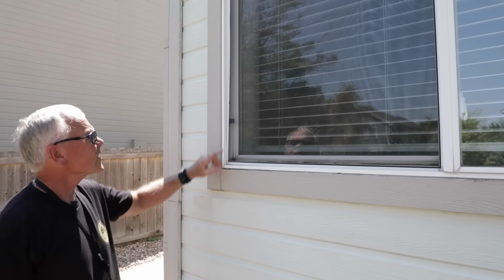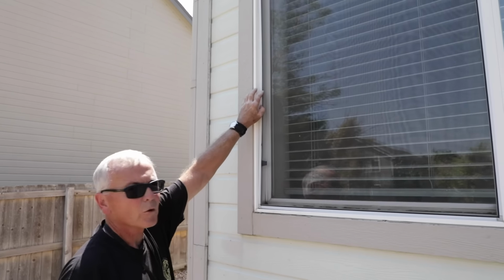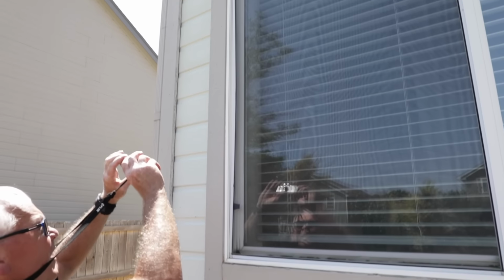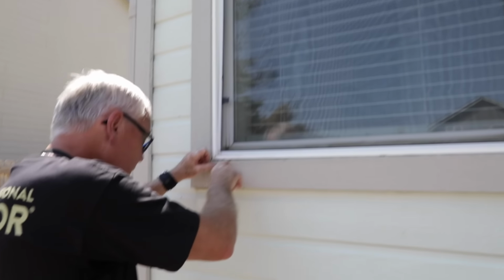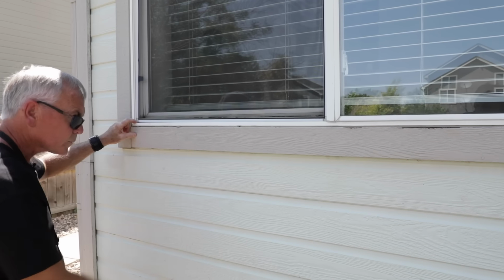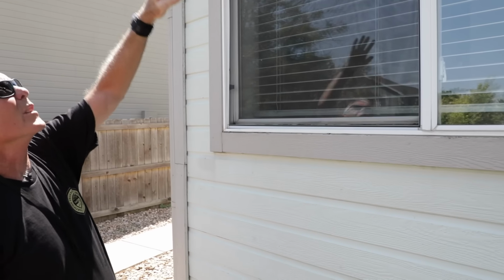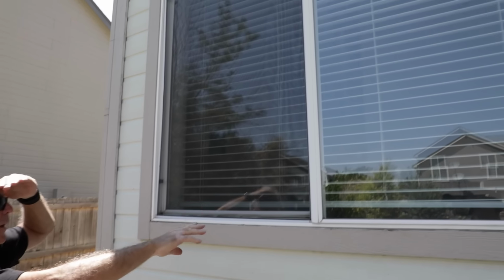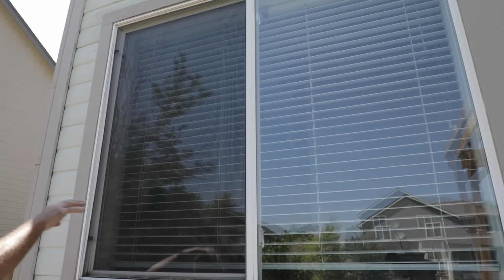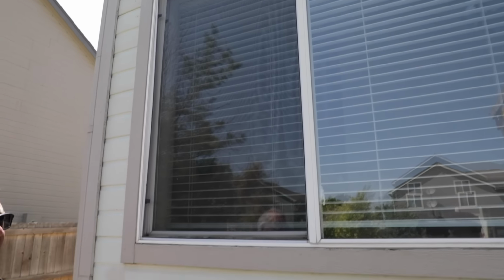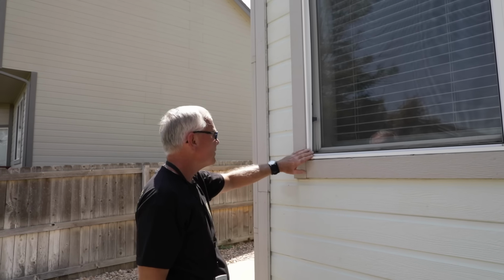This one here has got a bent screen frame, so I probably will note that in my report. Again, I'm looking for my drain holes, make sure they're not plugged up. Looking for any distortion, any kind of cracking, bending, any kind of window breakage, and I don't see anything. So I think we're in good shape here too.